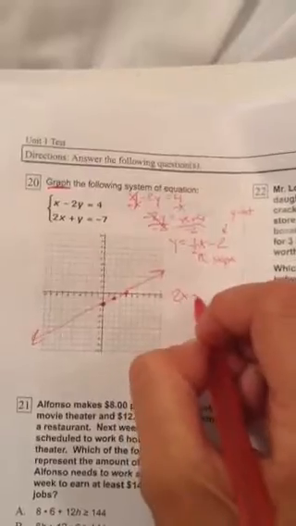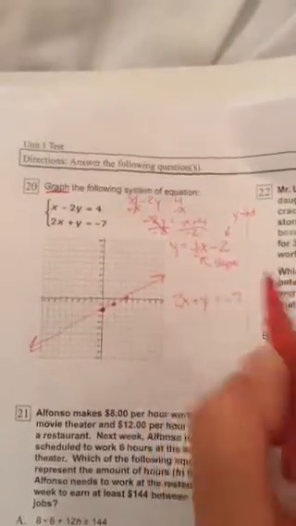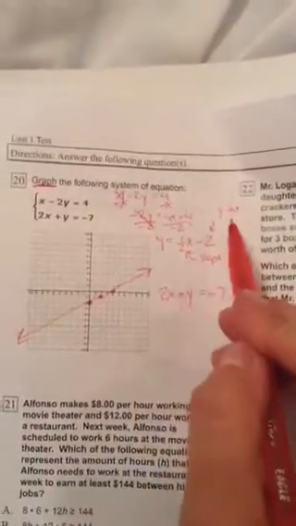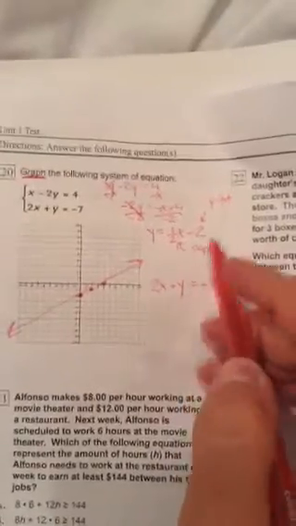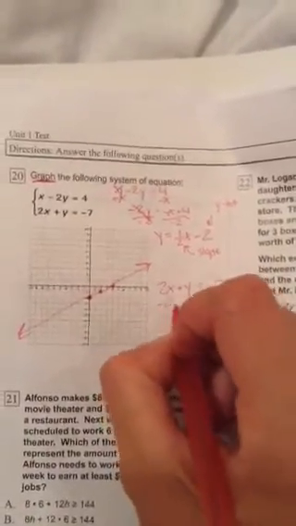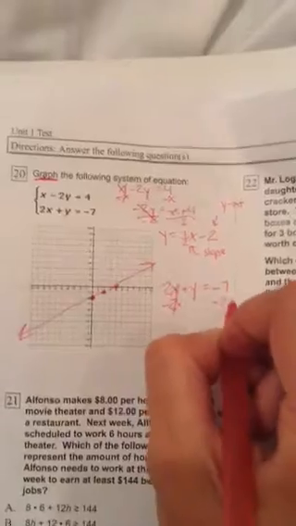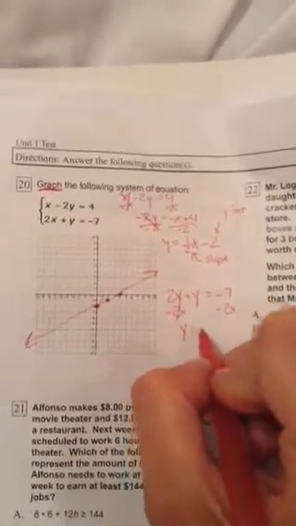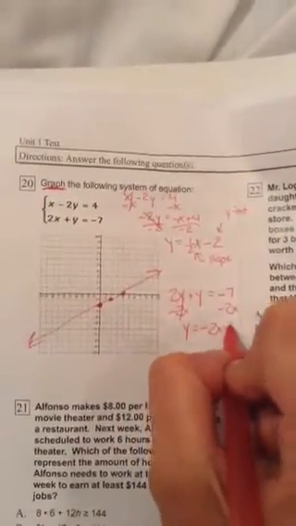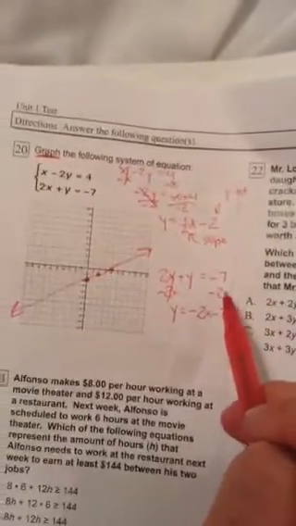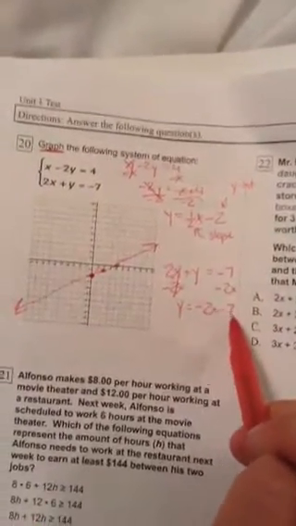Now I have the next one. 2x plus y is equal to negative 7. I want to get y alone so I can easily see my y-intercept and my slope. So subtract 2x from both sides. And I get y is equal to negative 2x minus 7. Now notice that I purposefully put the negative 2x first and then the minus 7.